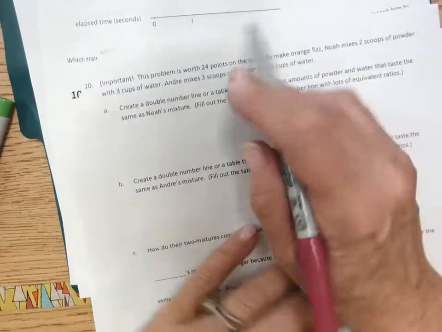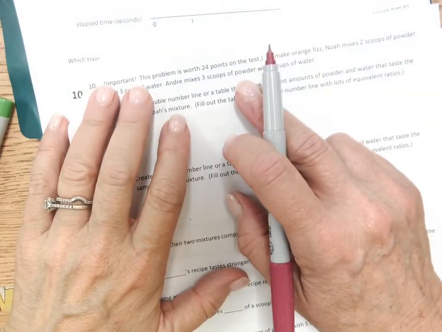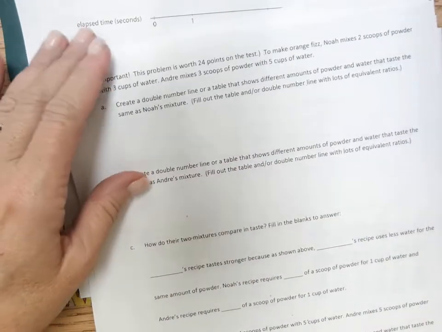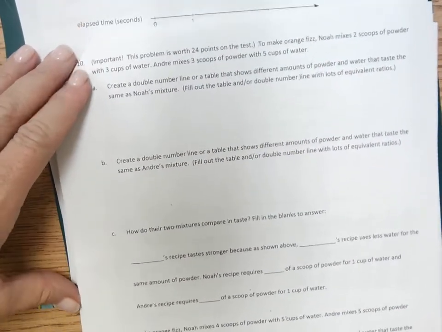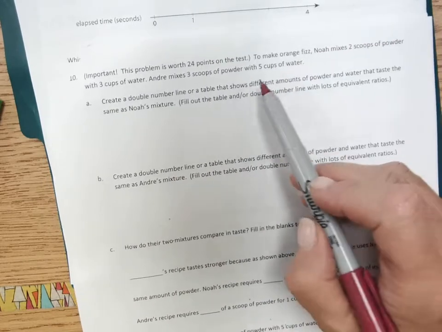Okay, this problem's worth 24 points on the test. So we've got these giant problems that are worth a lot of points. This whole thing is the problem, and this is the last one on the test. All right, so let's read through it carefully.